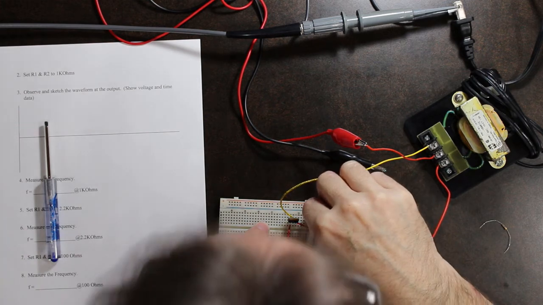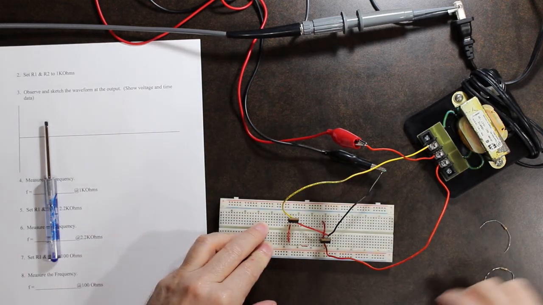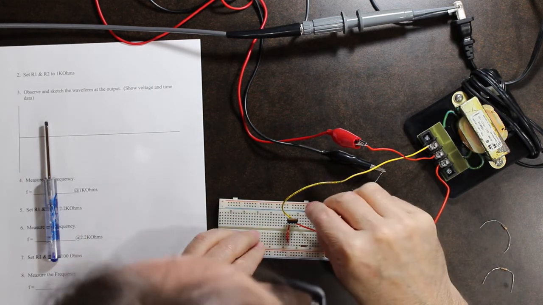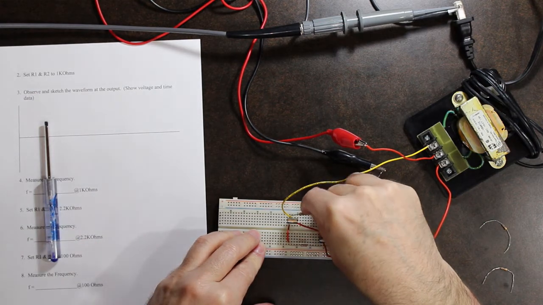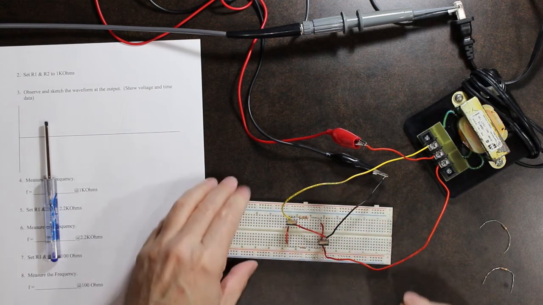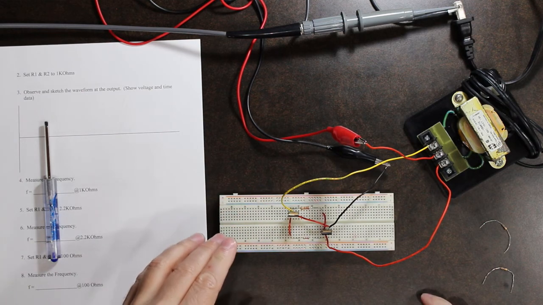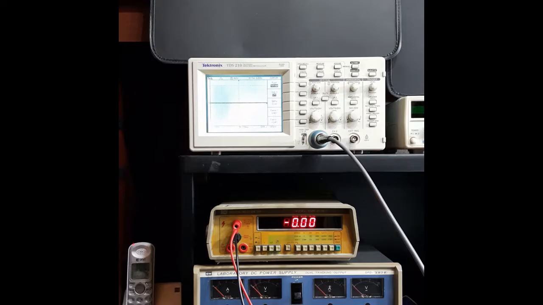That one. And then I'm going to swap in this one here. So now I've changed from the 1K into a couple of 2.2K resistors. So we'll turn the power back on and see what our waveform looks like.